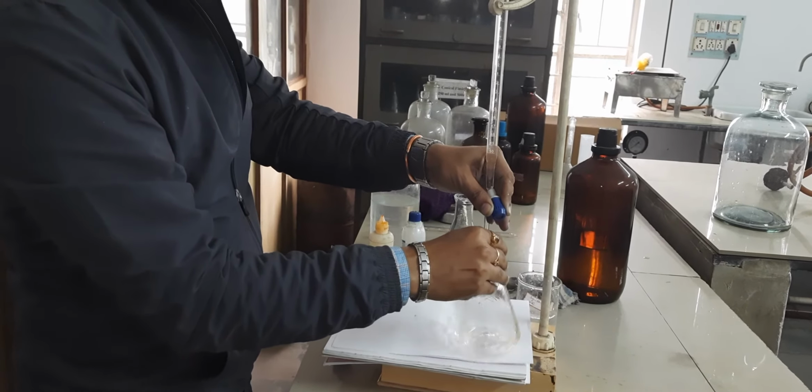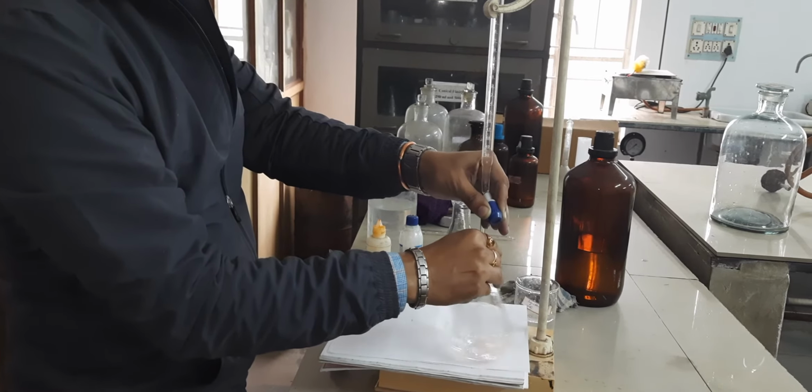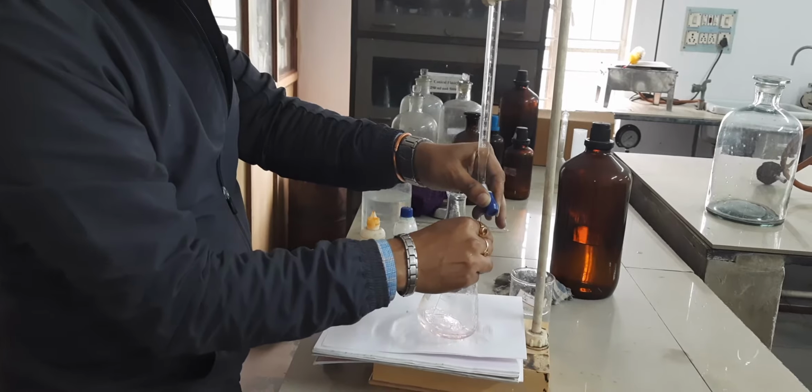We need to shake the conical flask so that the solution becomes homogeneous. Now it is done. Look at the color change, it turns pink. Now again we will check the volume. This is exactly 11.8. So both readings are 5.9.